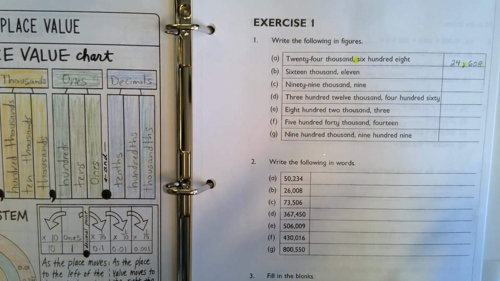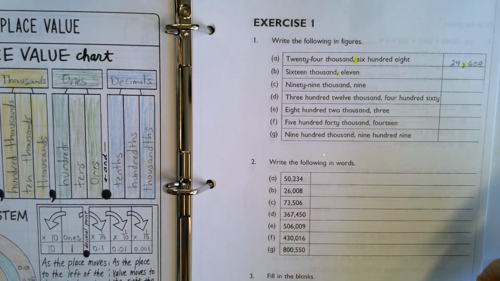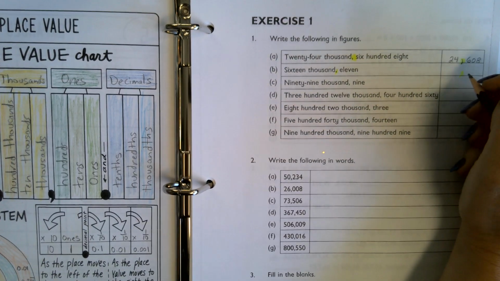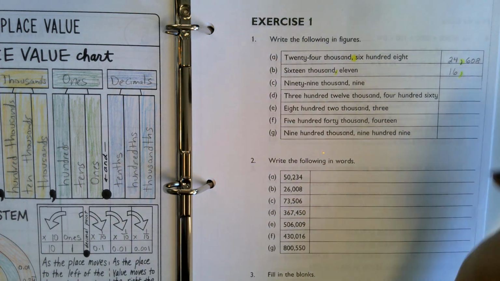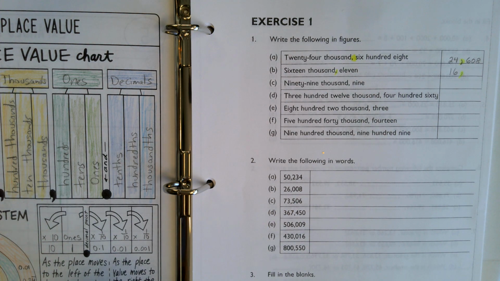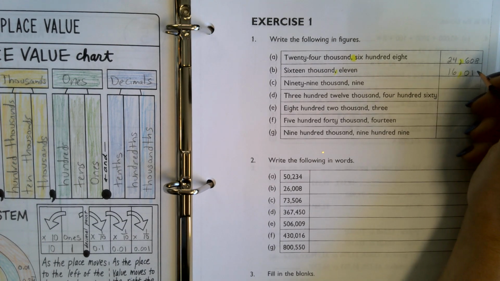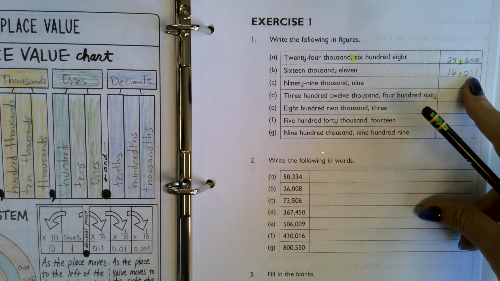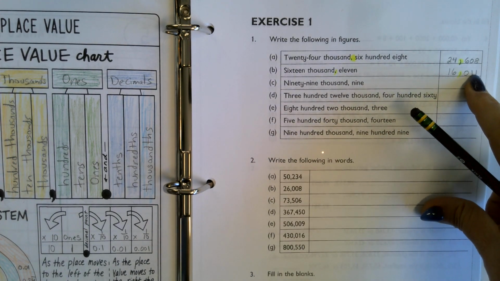16,011. Again, I'm going to start off the same way. I'm going to highlight my comma, make sure I've got it here. 16,011. I have no hundreds. I know 11 has a 10 and a 1. Okay?